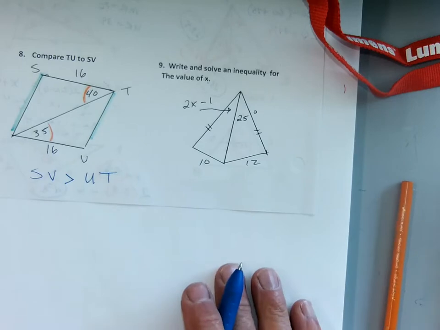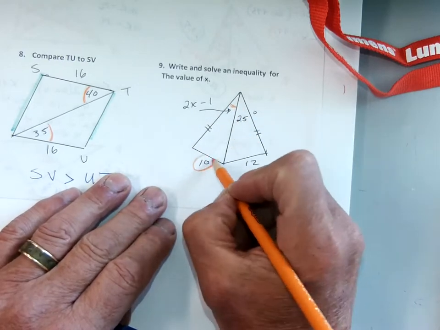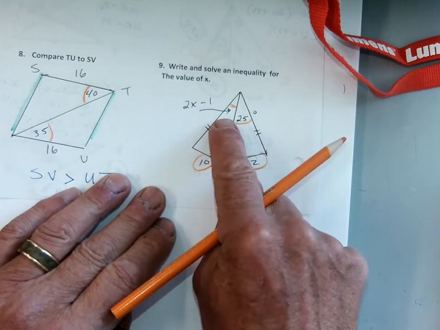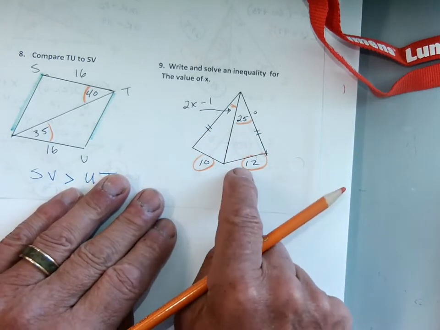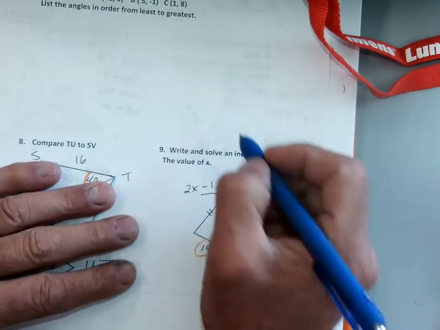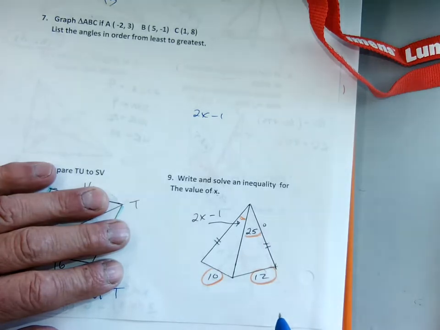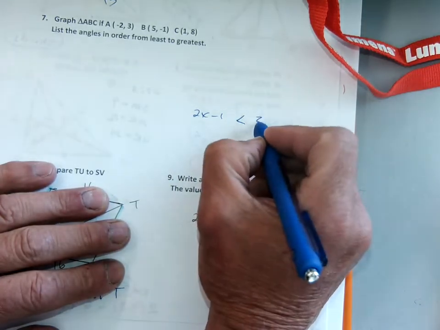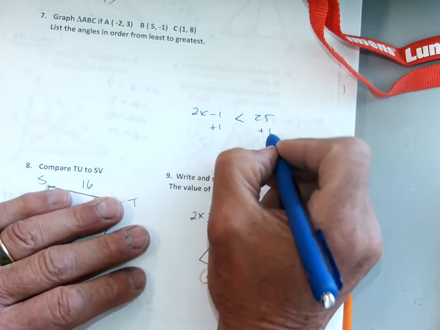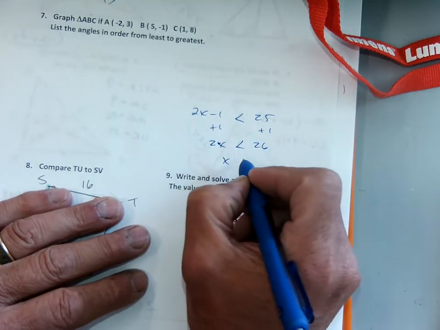Okay, number 9. This is like our warm-up. What do I know? I know that this angle is smaller than 25. I know that 2x minus 1 is less than 25 because 10 is smaller than 12. That's the hinge theorem. So I'm going to go ahead and say that. I need to write up here. I'm running out of room. So I'm going to go 2x minus 1 is going to be less than 25, okay? And then I'll go plus 1, 2x is less than 26, divided by 2, x is less than 13.